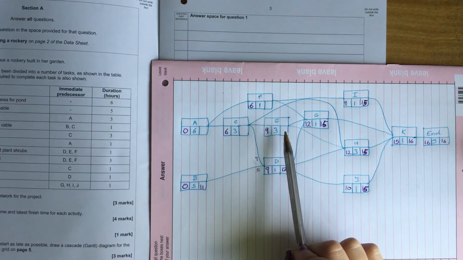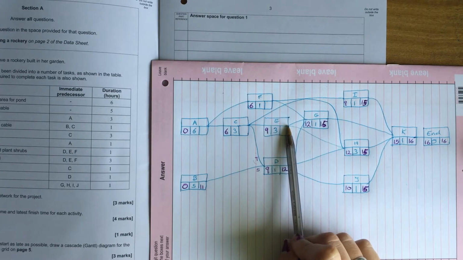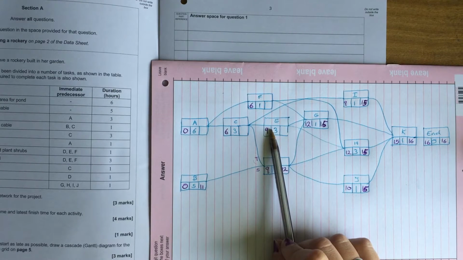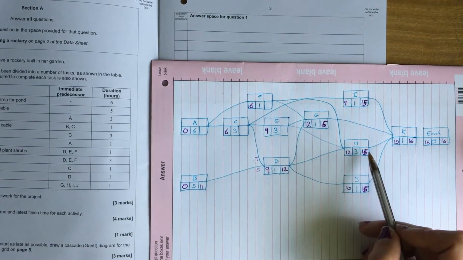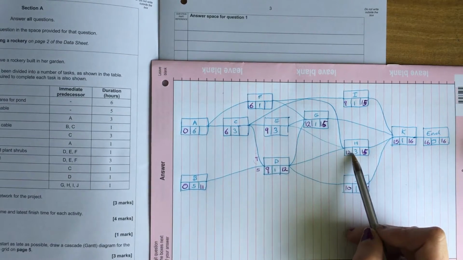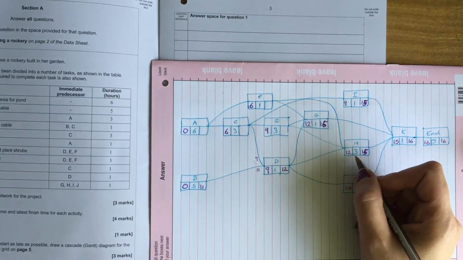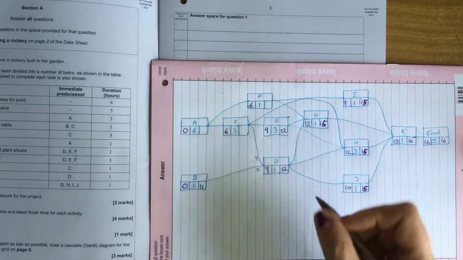So the deadline going into E will be coming from G and from H. So we've got 15 take 3 is 12 going in. So again, this one's going to have a deadline of 12.